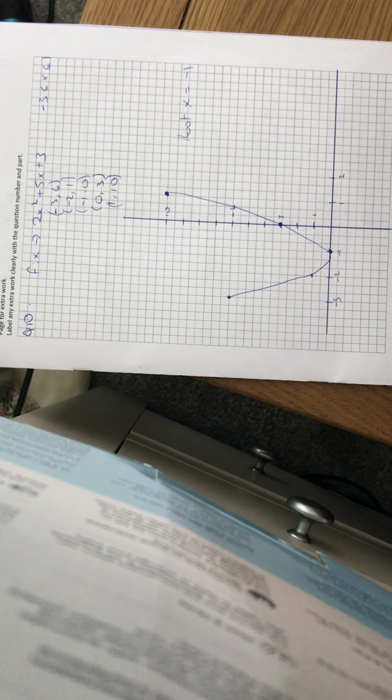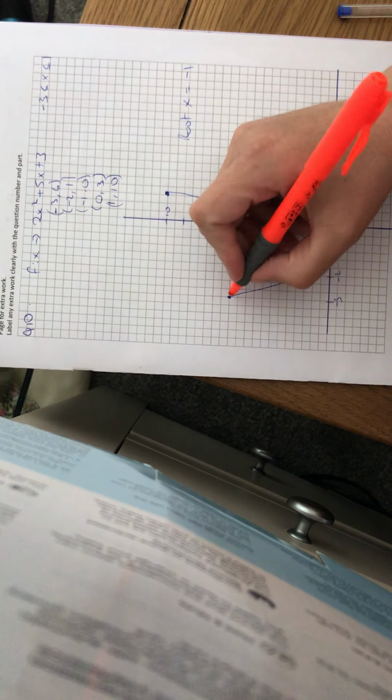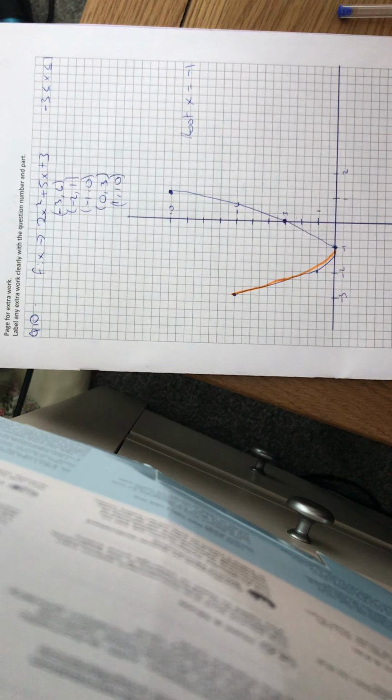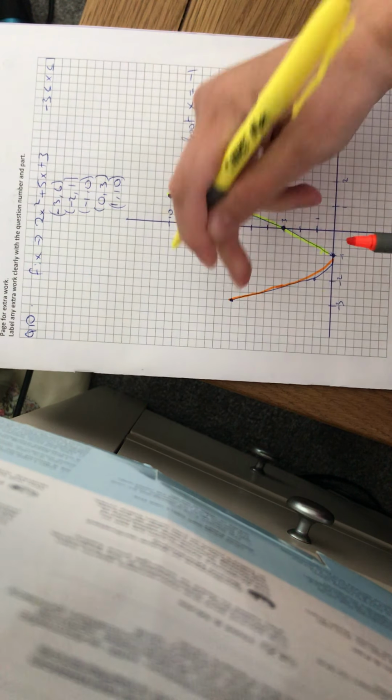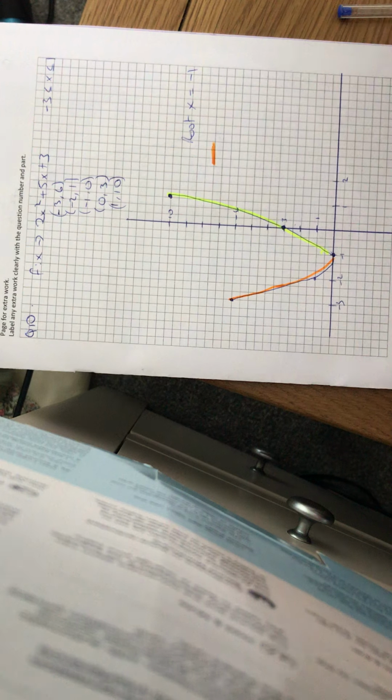Then you were asked to pick out the bits where we're increasing and where we're decreasing. You all seem to be able to pick it out, but then not necessarily able to describe that. It was a little bit more challenging. So you all knew that this was the decreasing part of the graph and that this was the increasing part. This is a bit of the graph going down, this is a bit going up. But how do I tell them that?